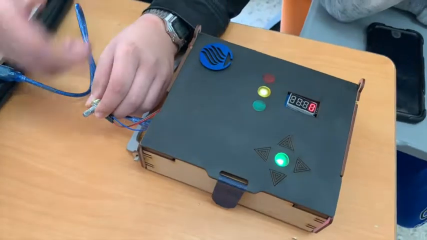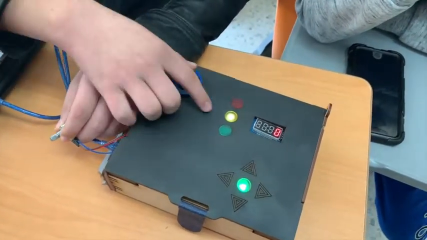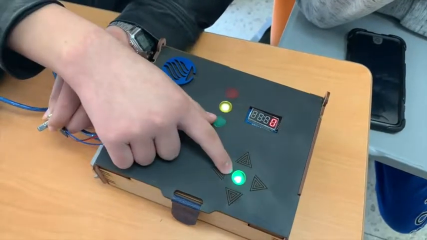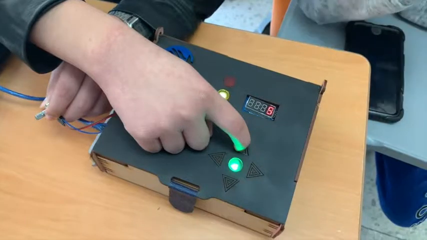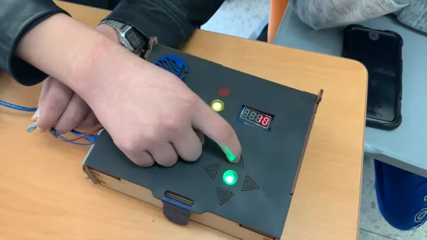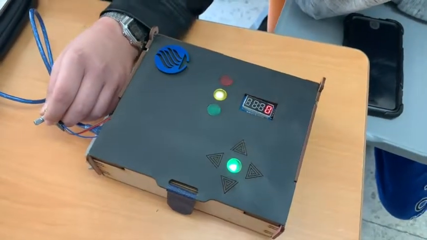Also, if we increase the values of the potentiometer between 300 and 600, the middle LED and the green LED will turn on, and if we press the upper button it will increase 5 units, and if we press the down button it will decrease 5 units.